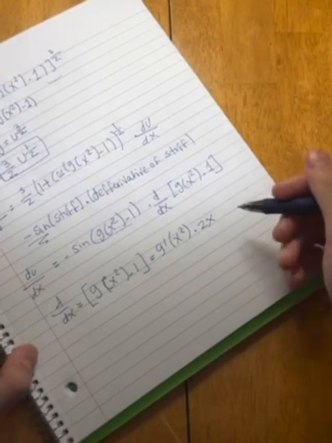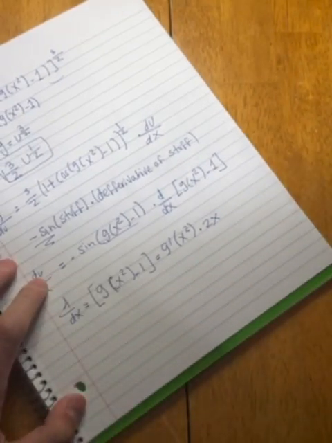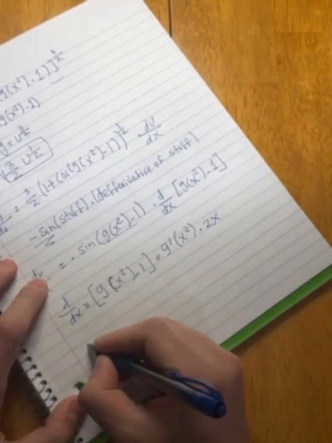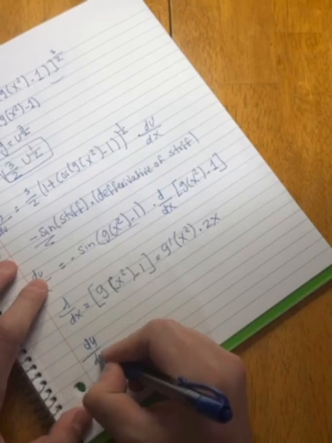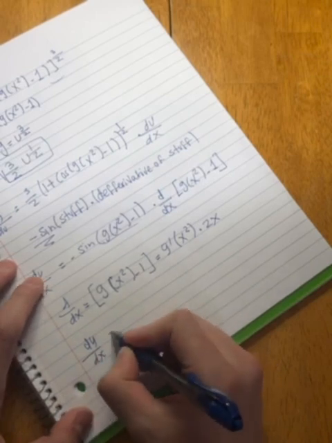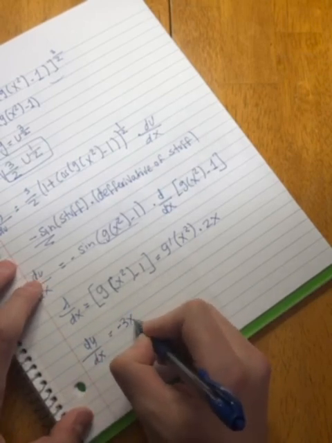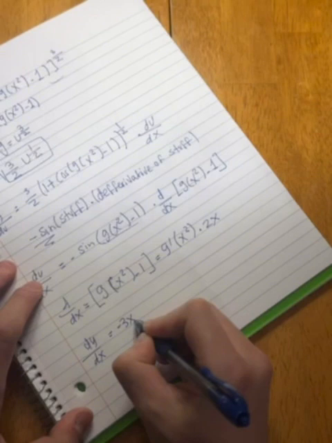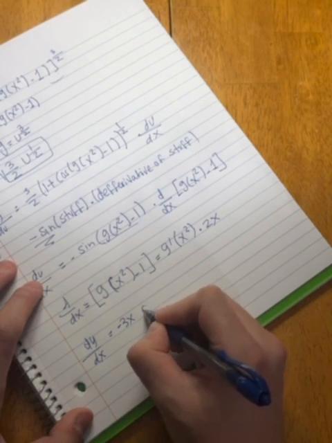Now we're done with this part. So the final thing we will get is dy over dx equals negative 3x. Here we got negative 3x by multiplying the number we got from applying the power rule, 3 over 2, by what we got from the chain rule, the 2x, the little one on the far right. We multiplied them together and we got negative 3x.